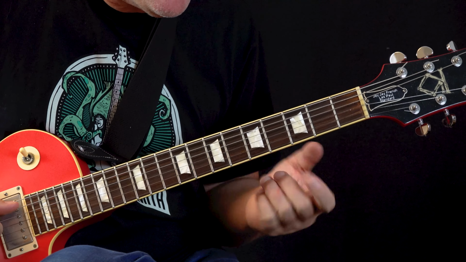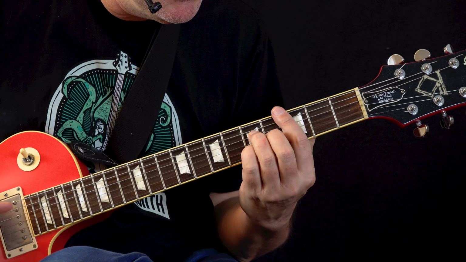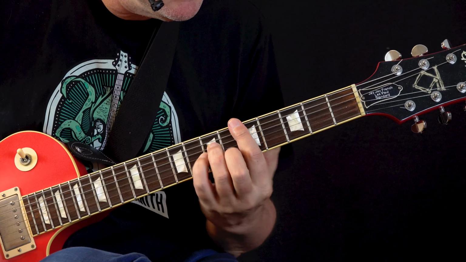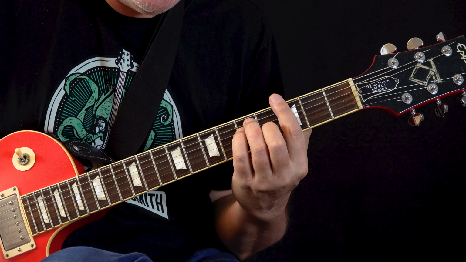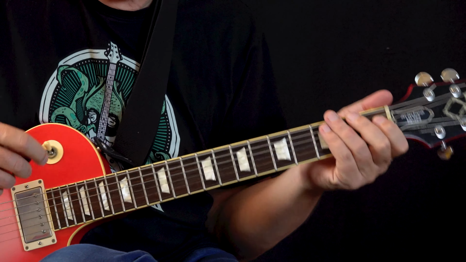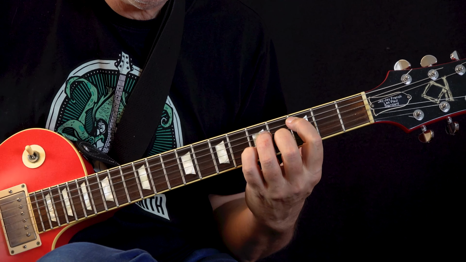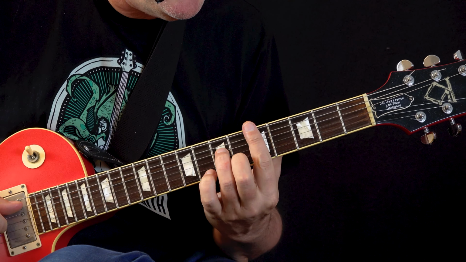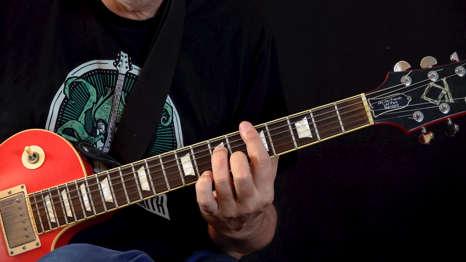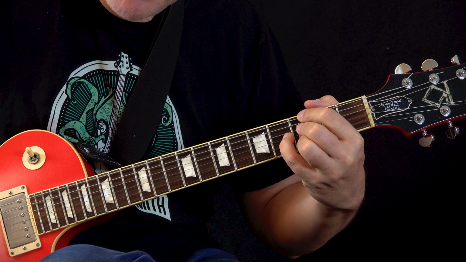So replace the F with the D minor, so we have D minor, and back to G, so we have the classical progression. Since we are in jazz, we play C major 7 to D minor 7 and G7.